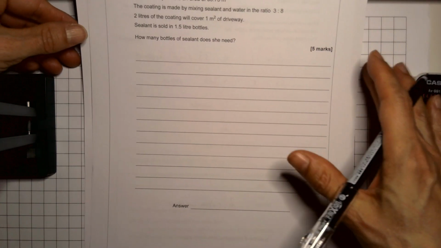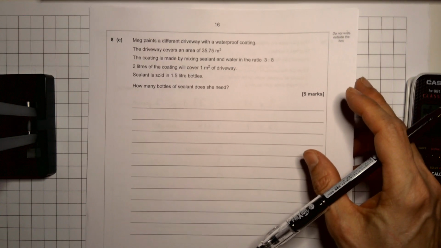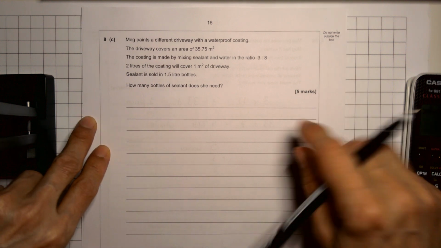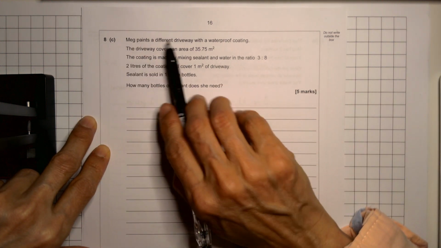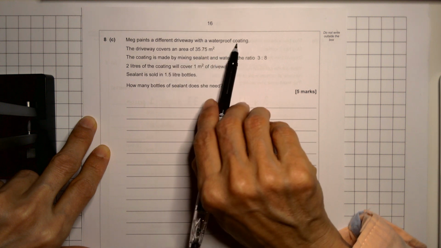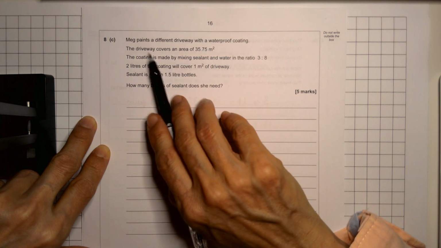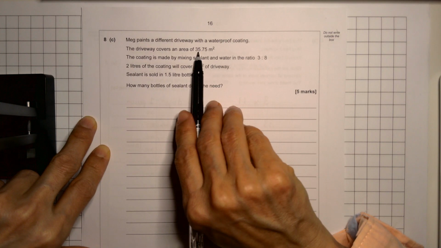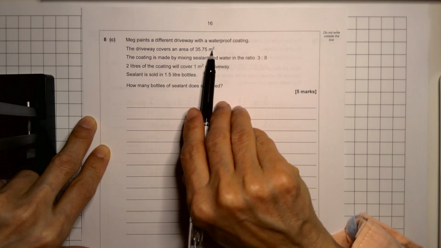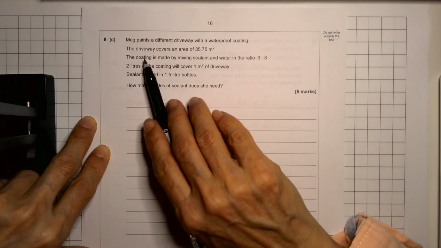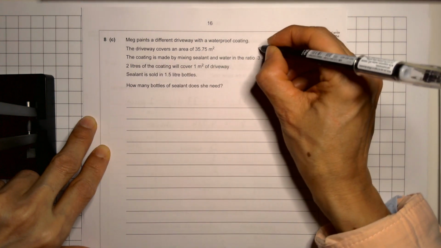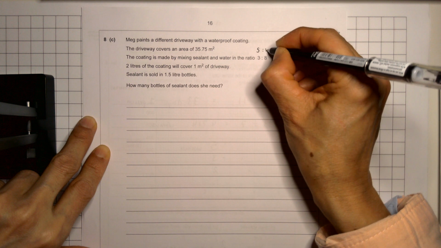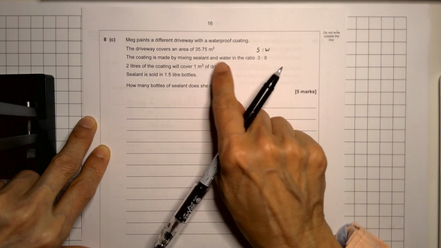Let's have a look at question 8C. And 8C looks like it's a ratio question. How do I know? Because I can see it there before I'm even starting. And it says she wants to paint the driveway with a waterproof coating. They tell us that this driveway has an area of 35.75 meters squared. They tell us that the coating is made by mixing sealant and water. Now sealant is the first one and water is the second one because it's the same order as it's written.